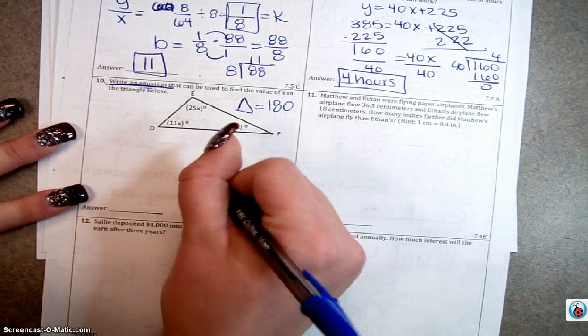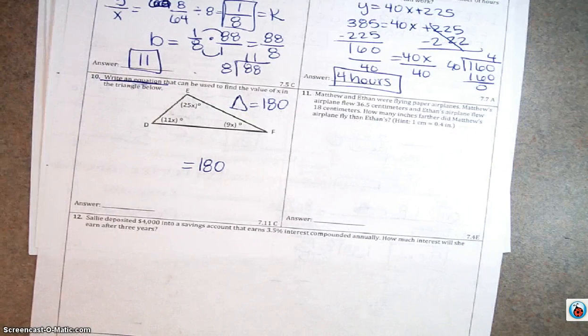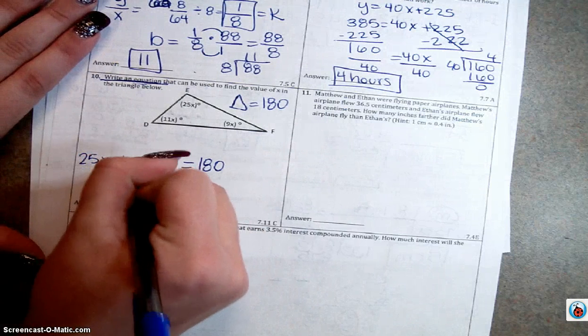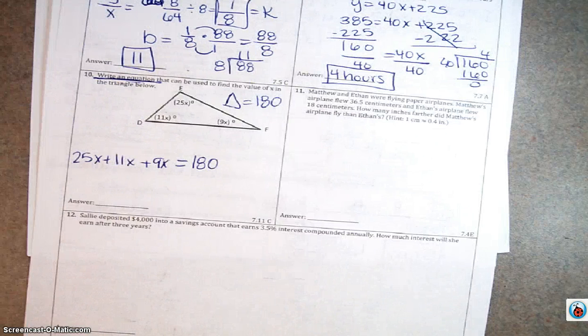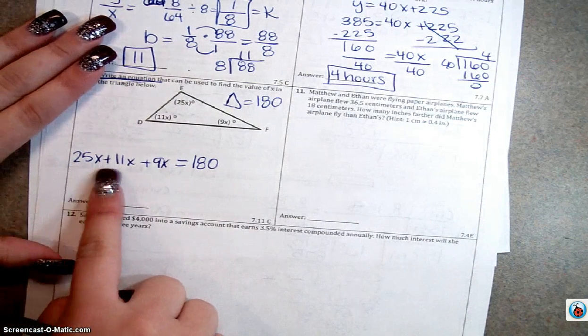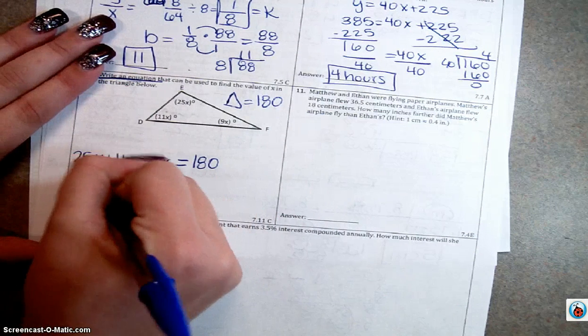An equation has an equal sign. Okay, so it's going to equal 180, but I'm going to add up all the angles to get 180. So 25x plus 11x plus 9x. Okay, that could have been your answer. That's it. Now, some of y'all went a step further and added these three numbers. So 25 plus 11 is 36.